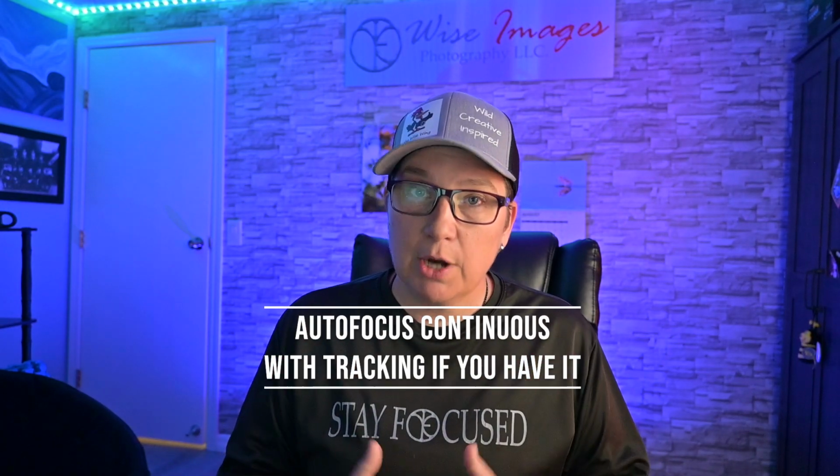Next up, let's go ahead and talk about using Autofocus Continuous. And if you have tracking mode, then go ahead and add the tracking mode too. The reason I say this is because if you're continuously focusing as the bird is moving, your camera is going to track it, especially if you have those newer technologies.